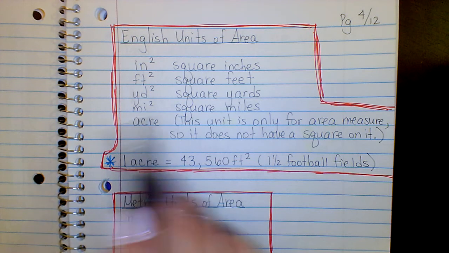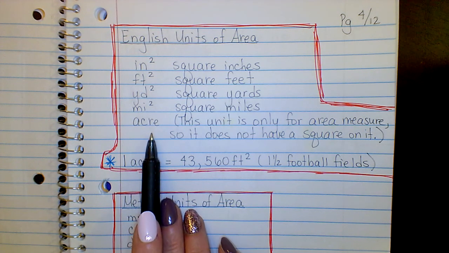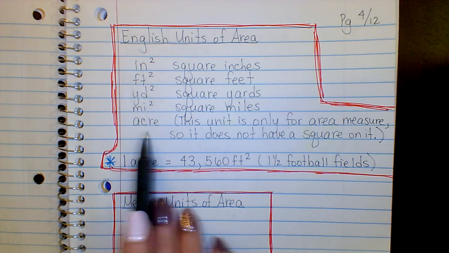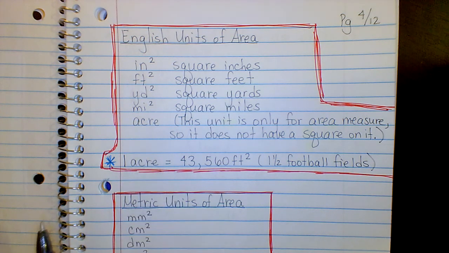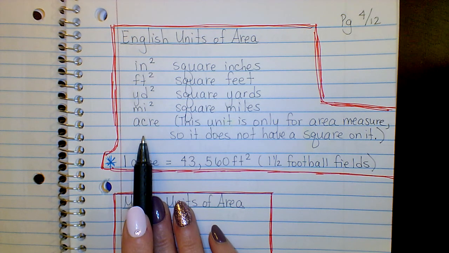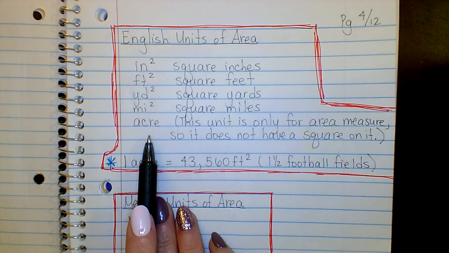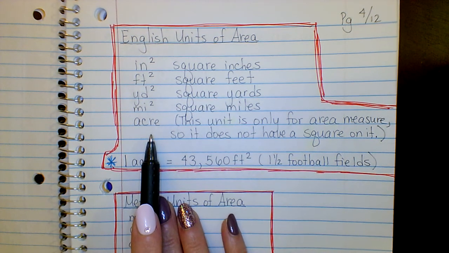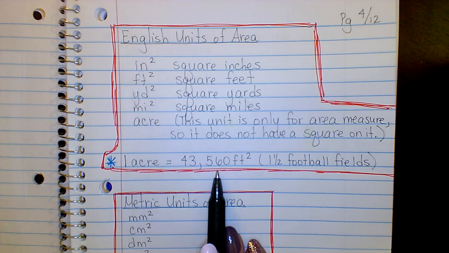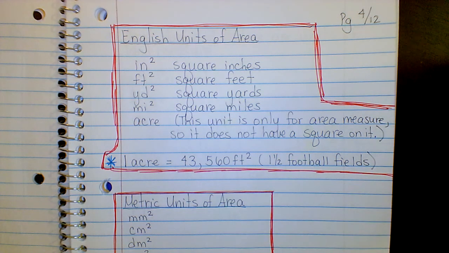Square yards, square miles. Then we have something new here, an acre. An acre is a unit of land measure. Okay, it doesn't have a square on it because it's only for area measure. Okay, you wouldn't say, oh, that room's about half an acre long. That doesn't make any sense. It doesn't measure one-dimensional stuff. It's just for area or land measure. So 1 acre is about 43,560 square feet. Now, frame of reference, that's about 1.5 football fields.